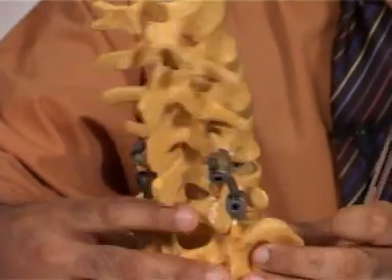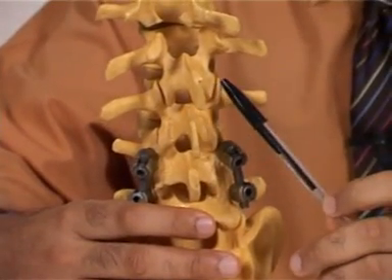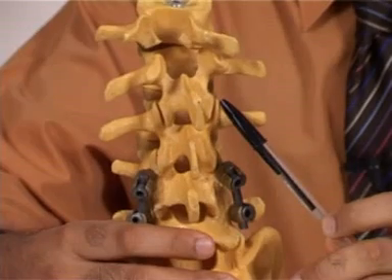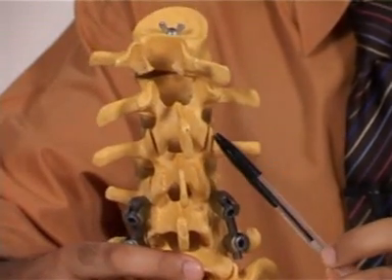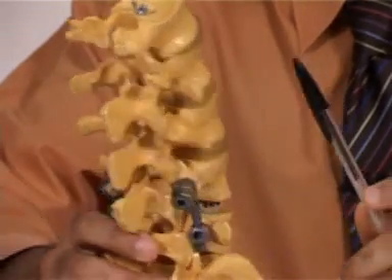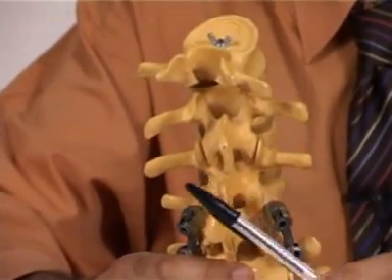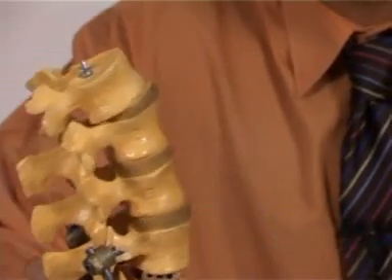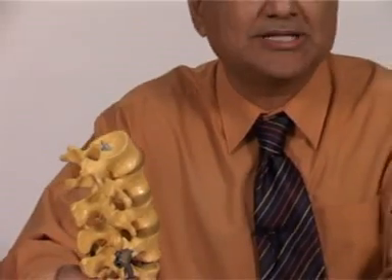Now, at the back of the spine, you have these joints, which we call facet joints. So the spinal segment consists of the facet joints at the back and the discs in the front. There are 2 facet joints and 1 lumbar disc. The aim of this operation is to replace all these 3 structures and remove the pain generators in the spine.